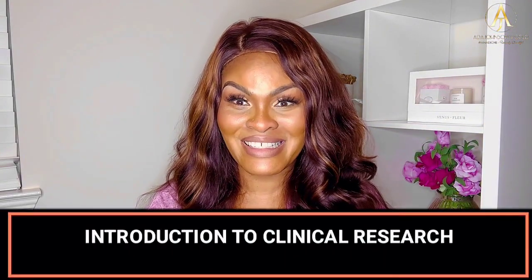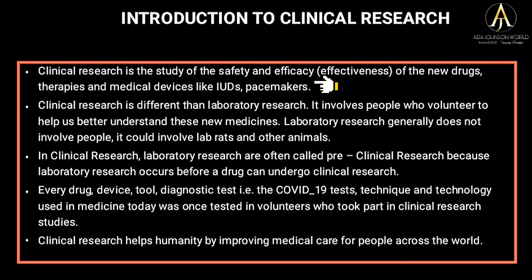Now, let us give you some introduction to clinical research. Yay, my favorite part. So, clinical research is a study of the safety and efficacy, and efficacy means effectiveness, of new drugs, therapies, new medical devices like IUDs or pacemakers or things like that.